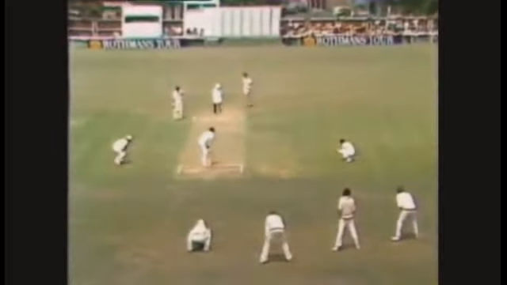Willis to Congdon. Rather to Parker, and Parker getting right on top of that one. That's a much more confident shot. Through the covers, Randall with a long chase. They're coming back for 2. And Willis doing Miller picking up the ball with a good return. Parker 12 facing Bob Willis.